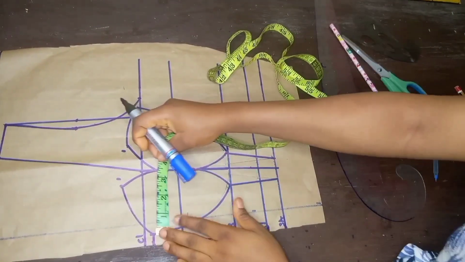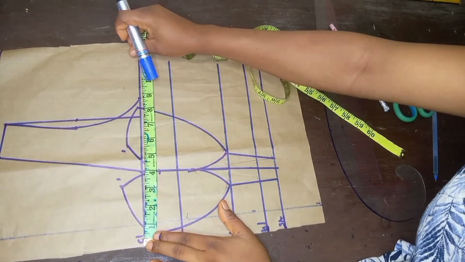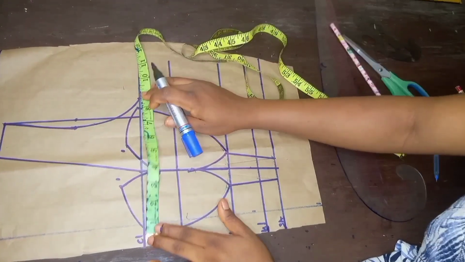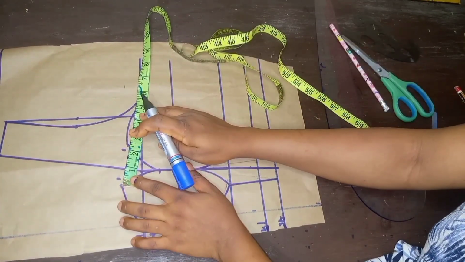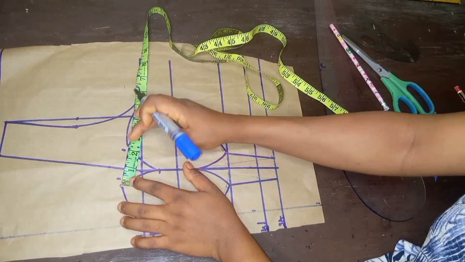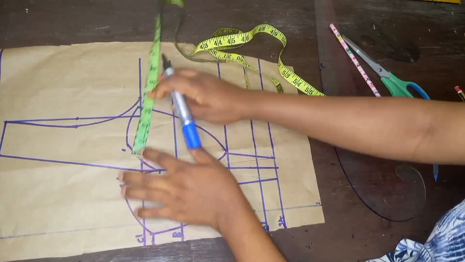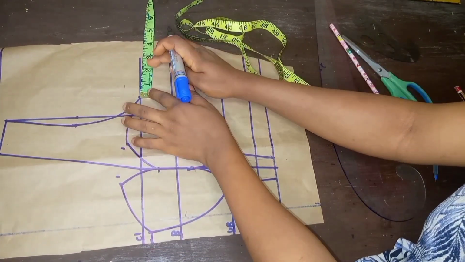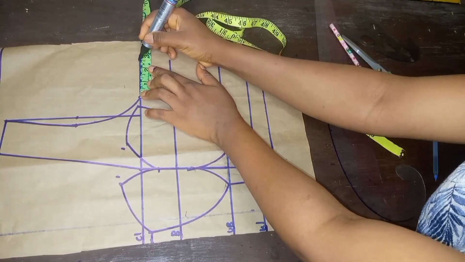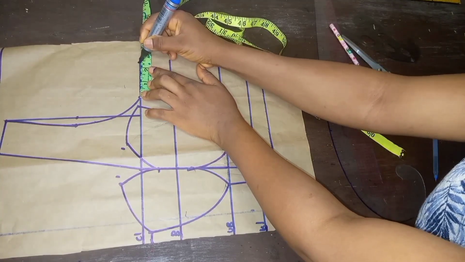The next thing I'll do now is to impute my round bodice measurement. My round bodice measurement at the chest line is 8.75. I've marked that already on the chest line. So I'll take the dart allowance I took, which is approximately 2 inches. Then I'll replace it on the armhole and also on the bust line.